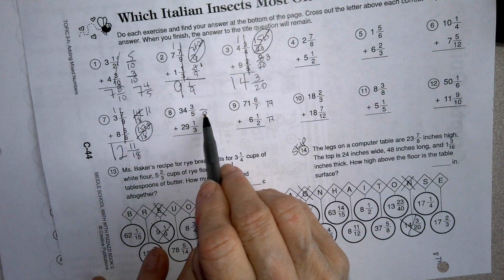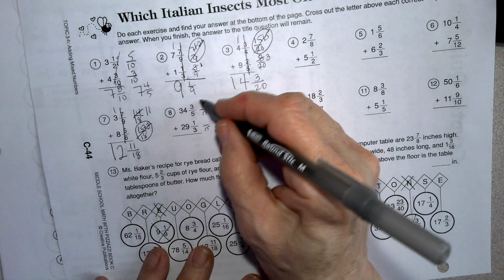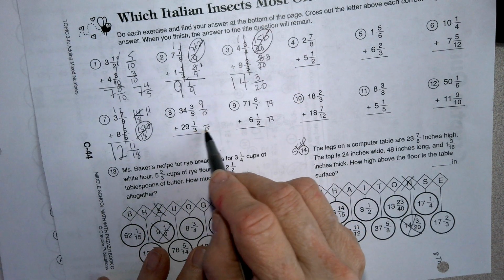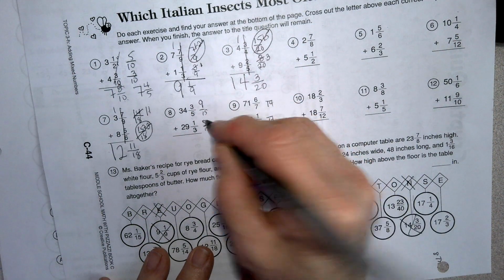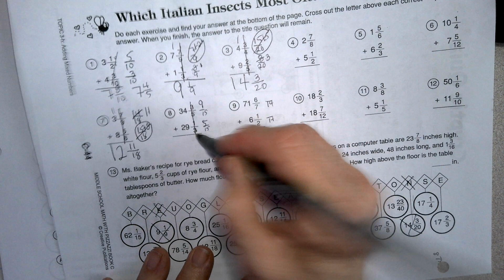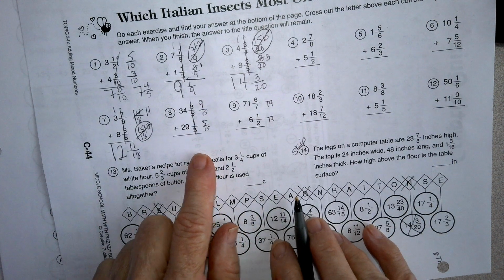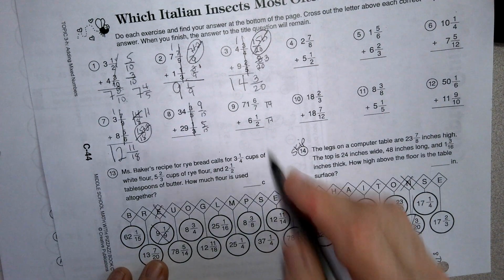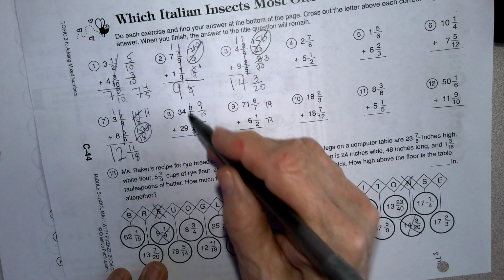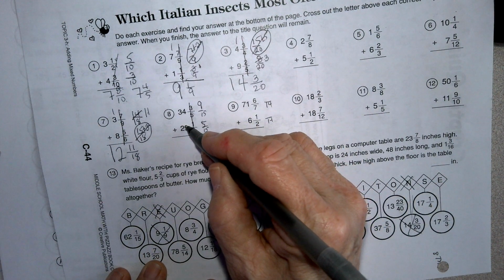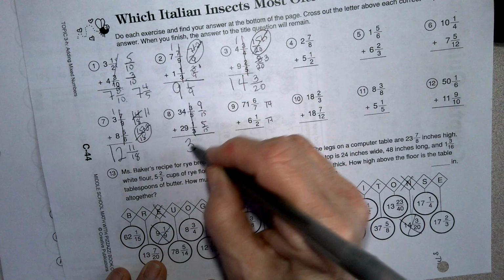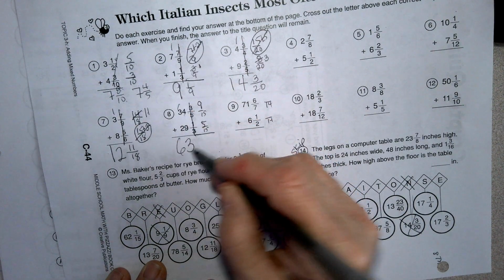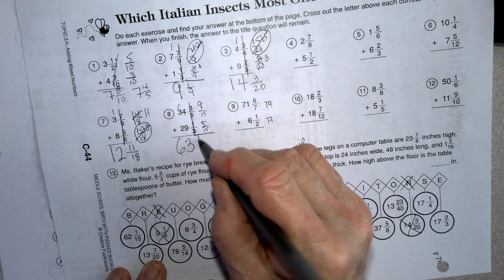So this one times 3 is 9. 3 times 5, 1 times 5 is 5. And I can tell right ahead of time that 9 and 5 is only 14. I'm not going to be able to fill either. So I just add it like normal. So this is going to be what? 9, 10, 11, 12, 13. 9 and 5 is.